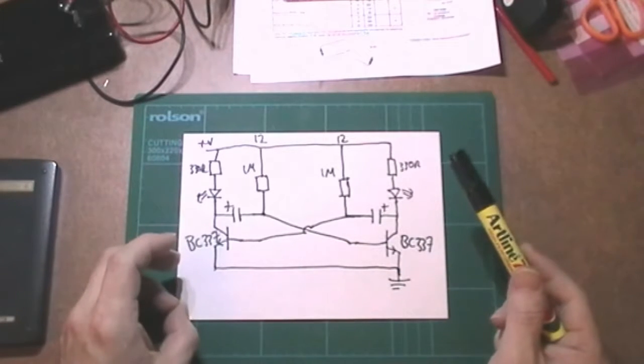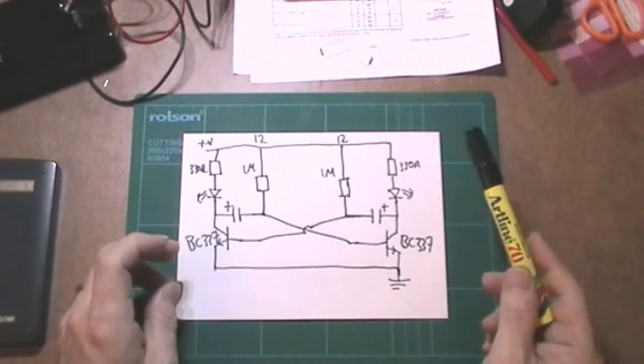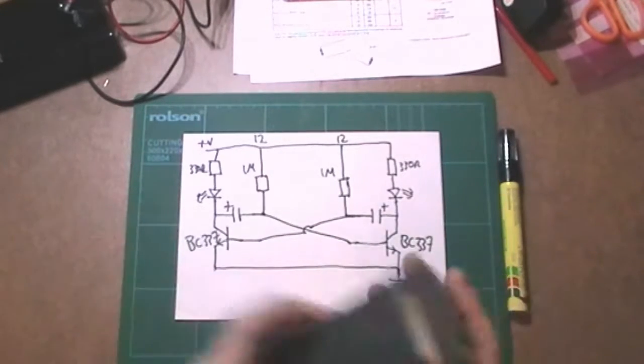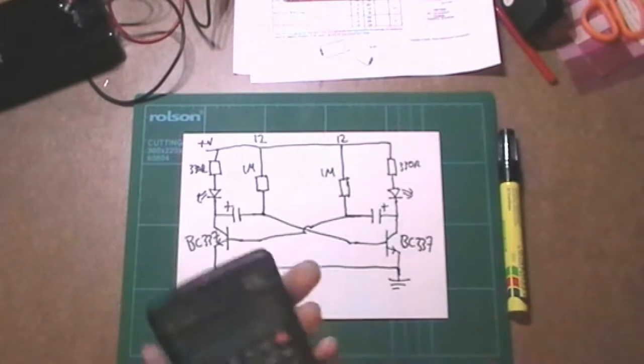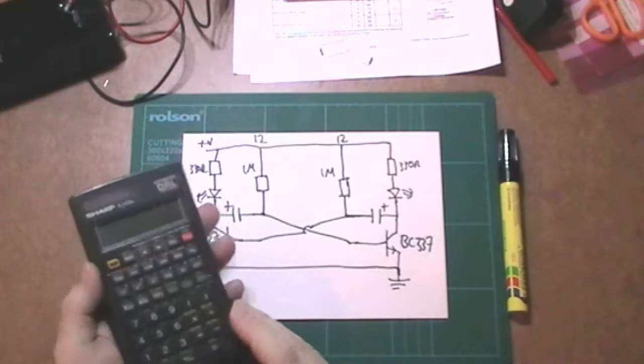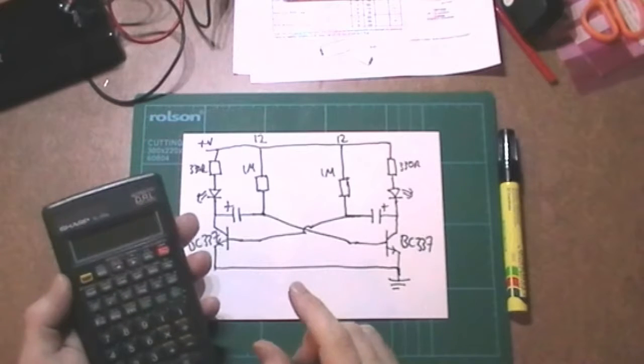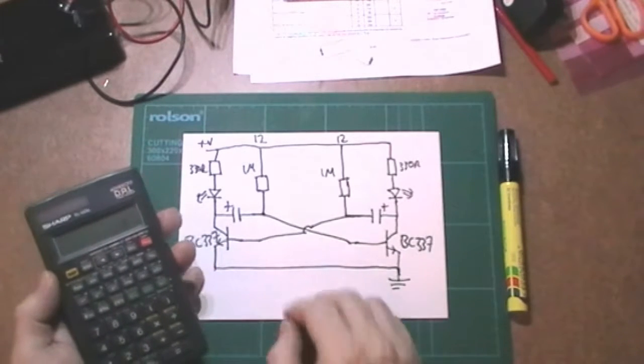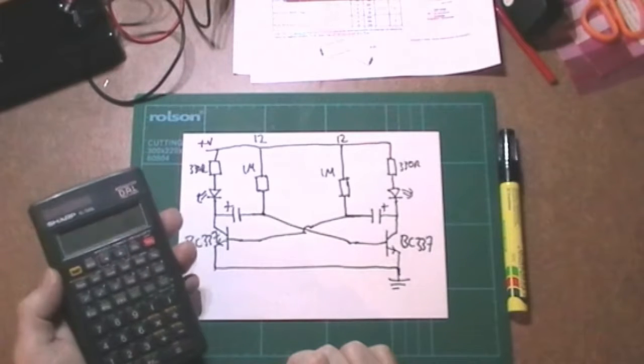But what's on the other side of that? Because of this 1 meg ohm resistor, well, I suppose that's not too hard to work out, is it? Well, I can work out the current. It's a case of what voltage is that going to drop.